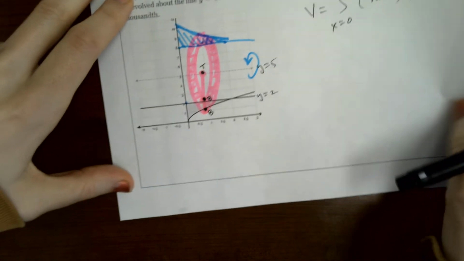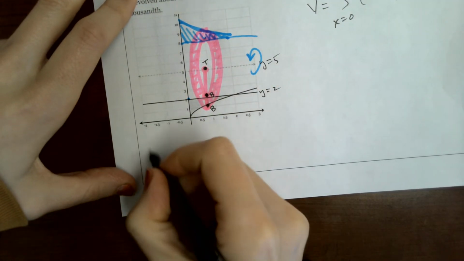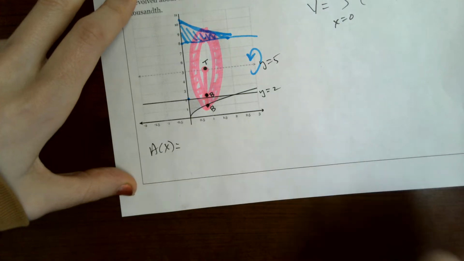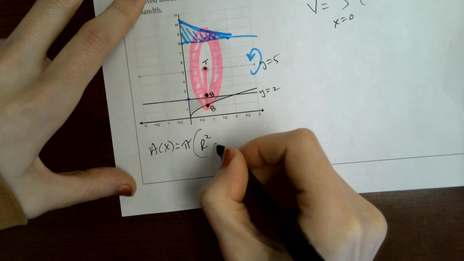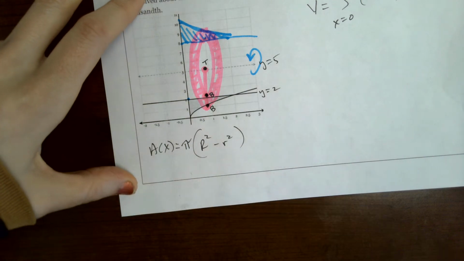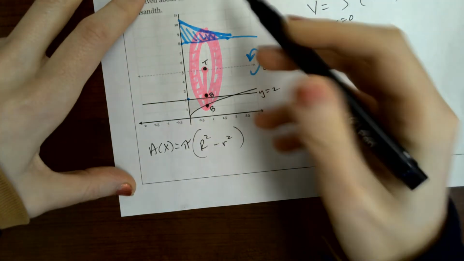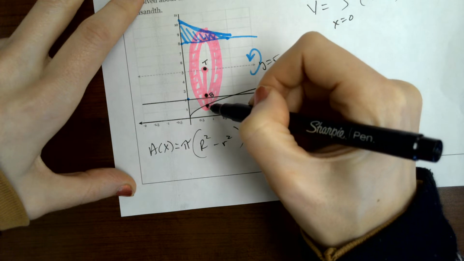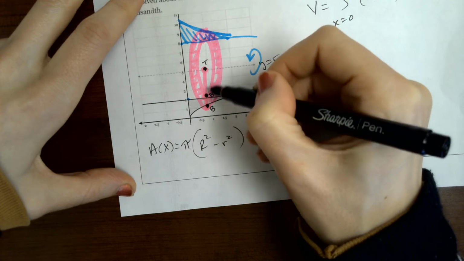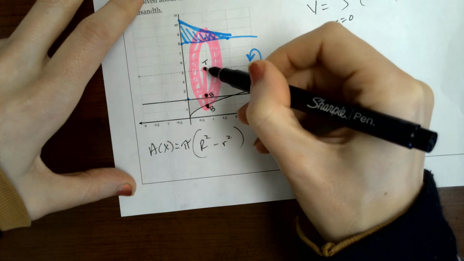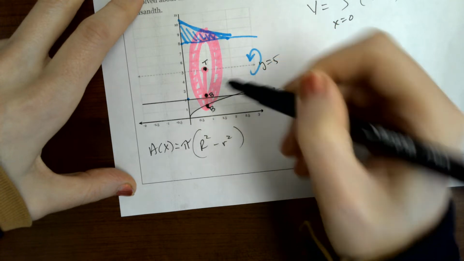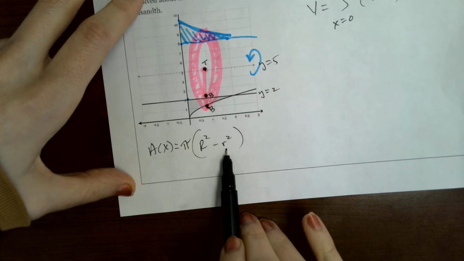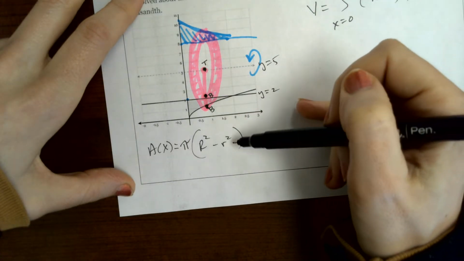That's for our radii. Okay, so the area of a washer is pi big R squared minus little r squared. So big R is this entire big radius, all the way from the center of the washer to the end of the washer. Little r is the inner radius.